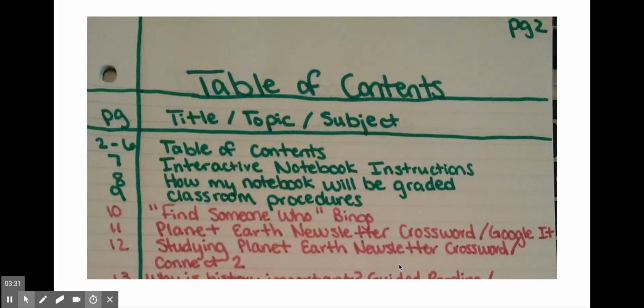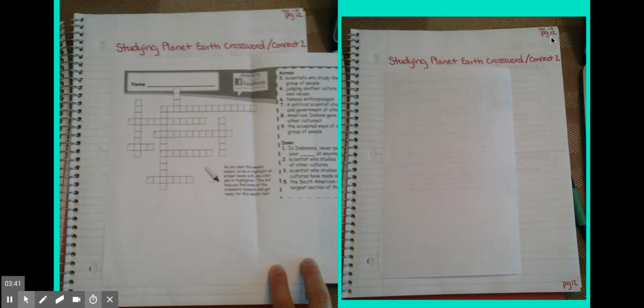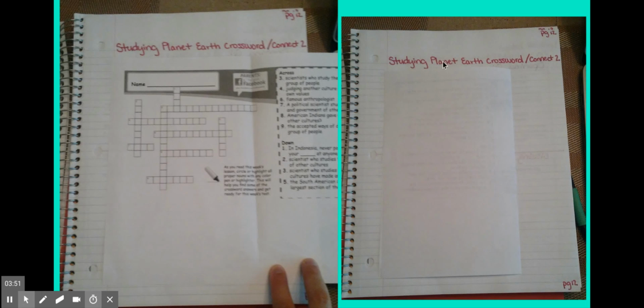Okay. So then we flip to page 12. Please make sure, as I have in the picture to the right, page 12 in the top right-hand corner, page 12 in the bottom right-hand corner, and my title, Studying Planet Earth Crossword / Connect to.